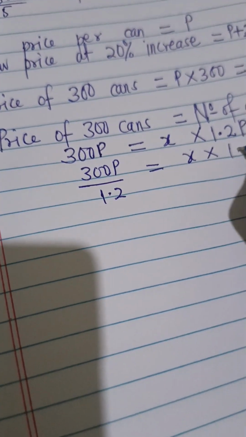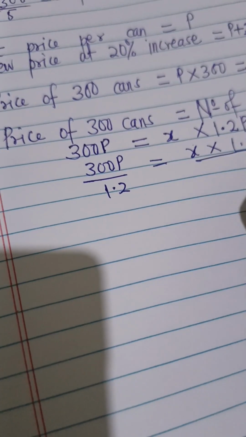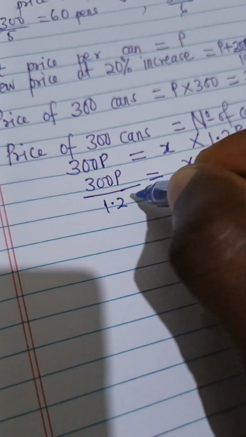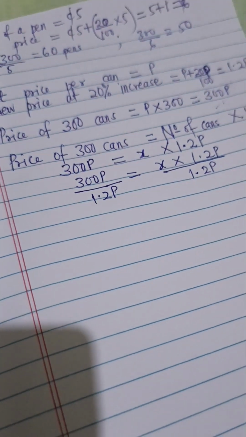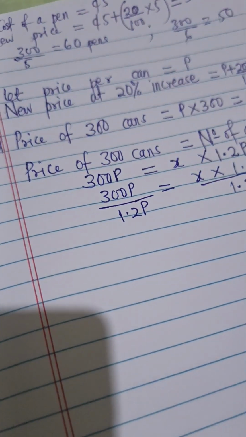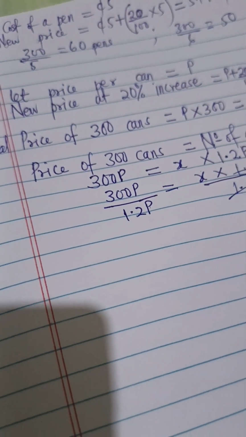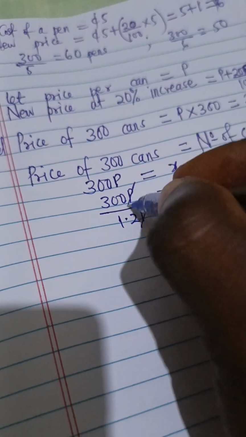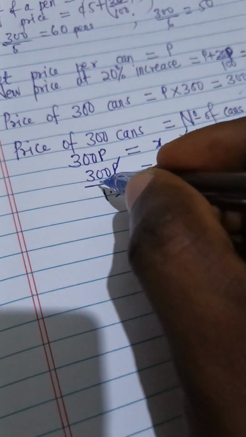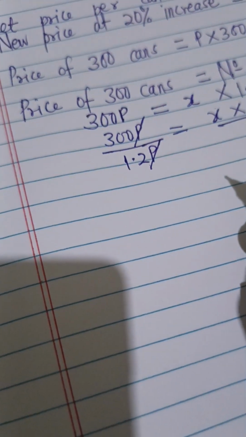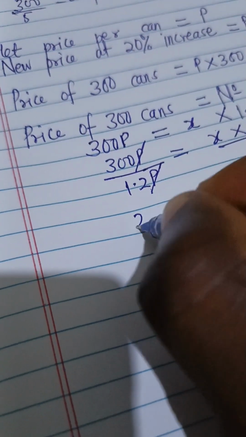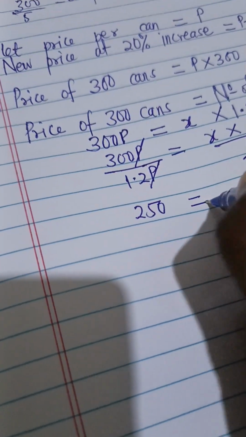and we divide the right hand side, x times 1.2P, by 1.2P, and of course this 1.2P takes away this, so we get, well, P here can also cancel that. We get 300 over 1.2, and 300 over 1.2 basically gives us 250, and that's equal to x.